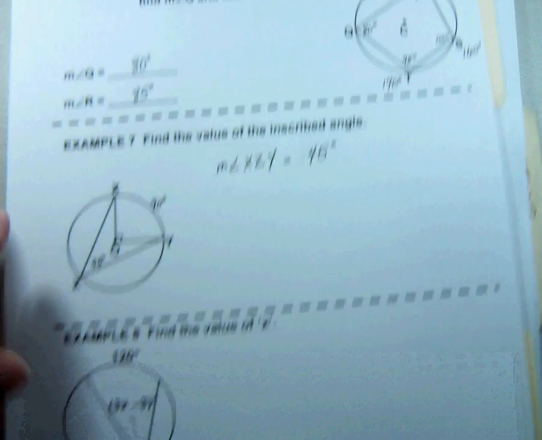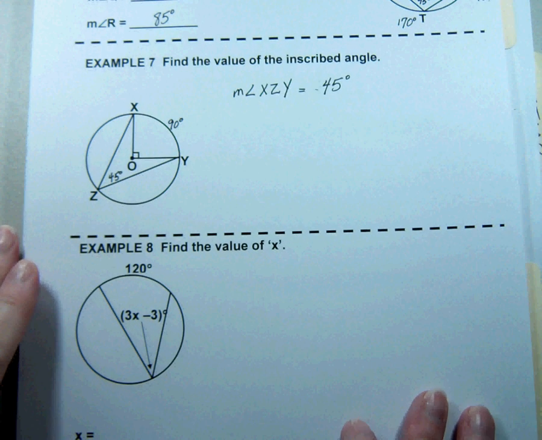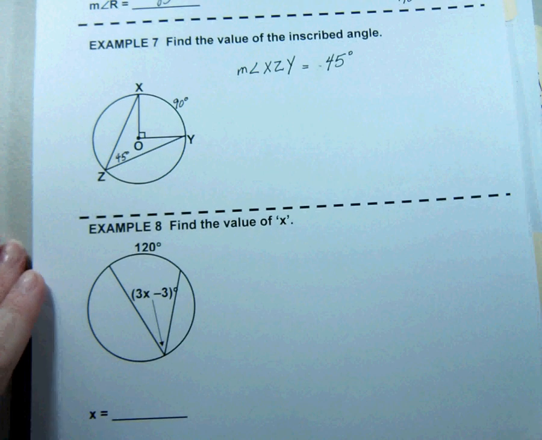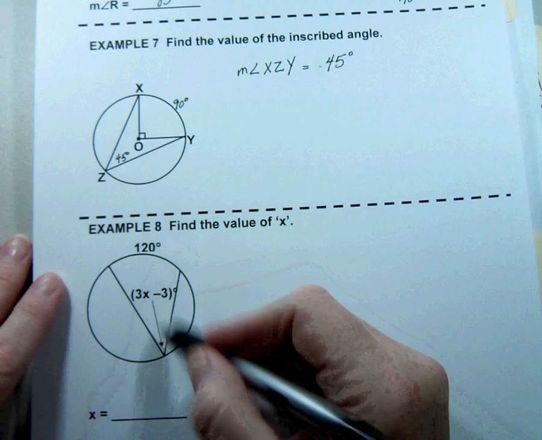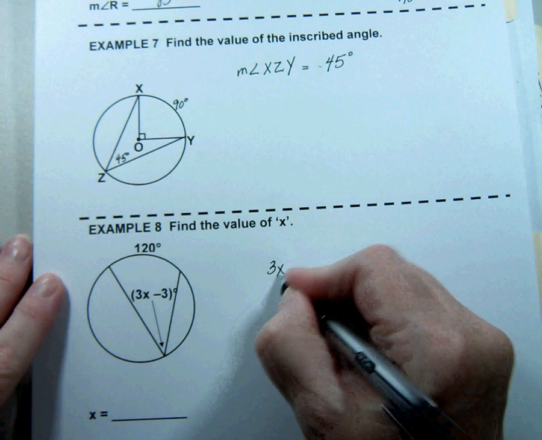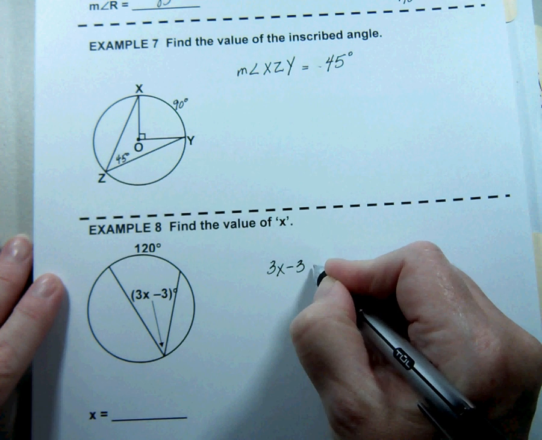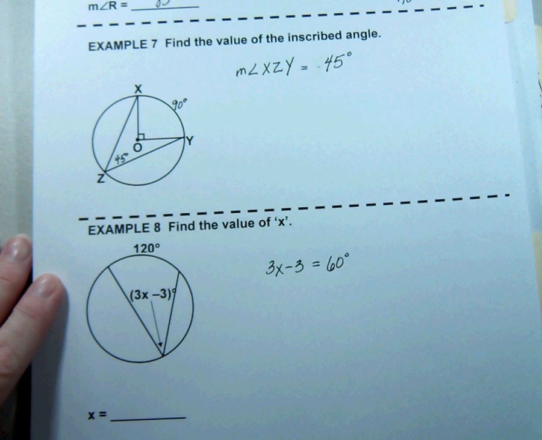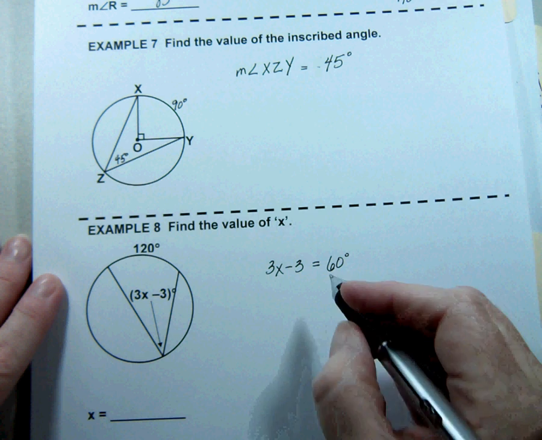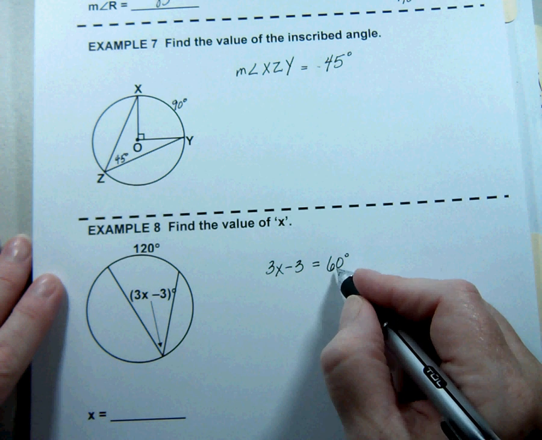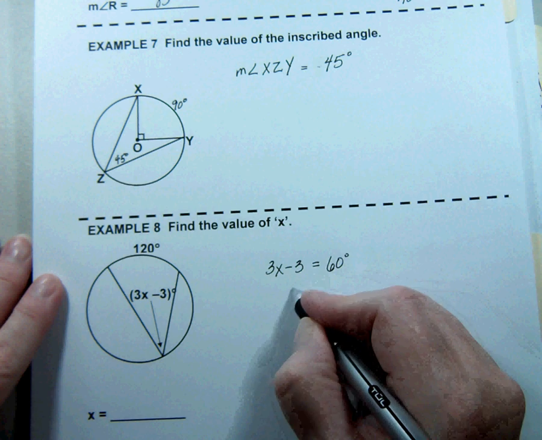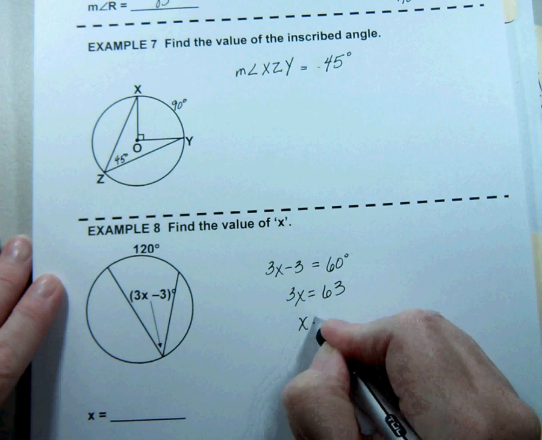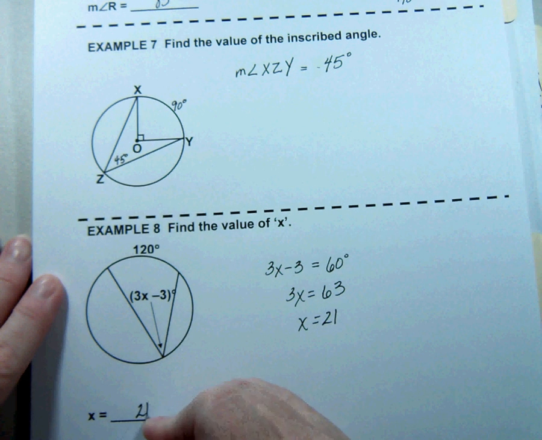Alright, the next one, let's try this one. They want you to find the value of x. And this one you're going to use what you've learned about intercepted angles. We know that this angle is half of 120, so we know the expression for that angle, 3x minus 3, has to equal half of 120. So we'll go ahead and set it equal to 60. If you add 3, you get 3x equals 63. If you divide out the 3, your x would equal 21. So that means 21 is your x.